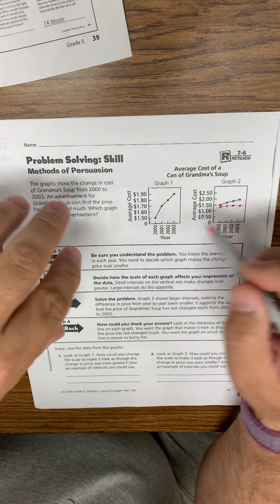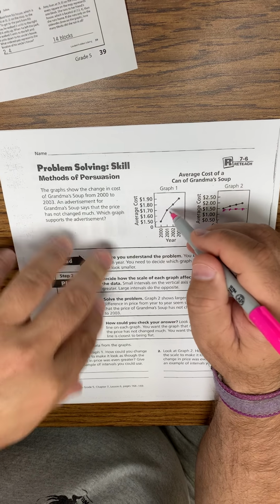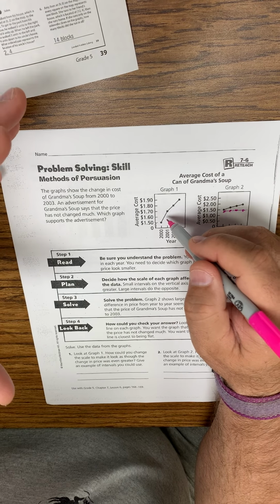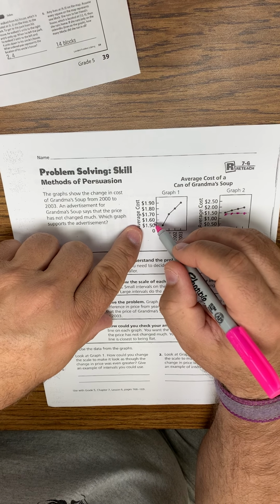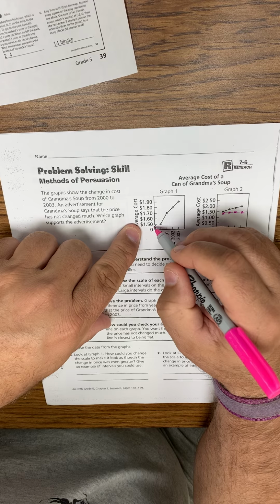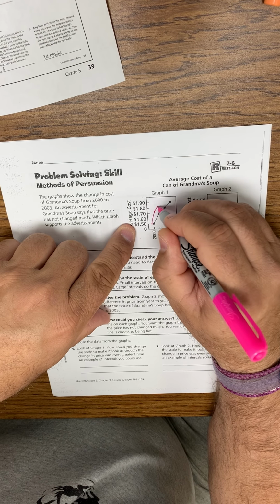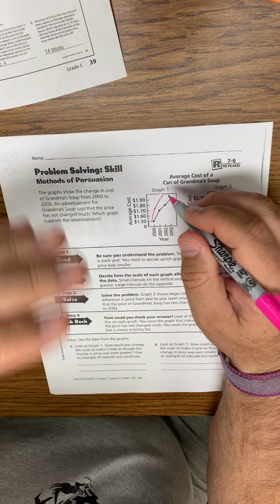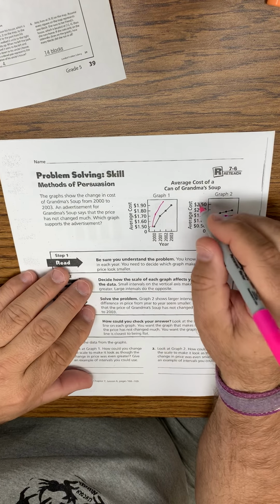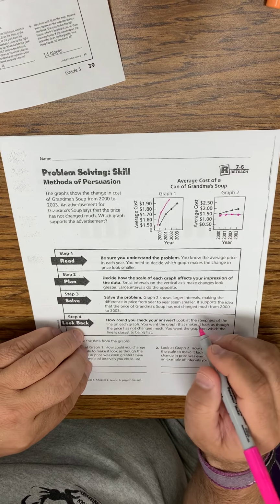Now, if we really wanted to make it look like there was a huge rise in price, well, instead of a dime, we could go to 5 cents, and that line would be even steeper. So this is all about paying attention to these intervals.